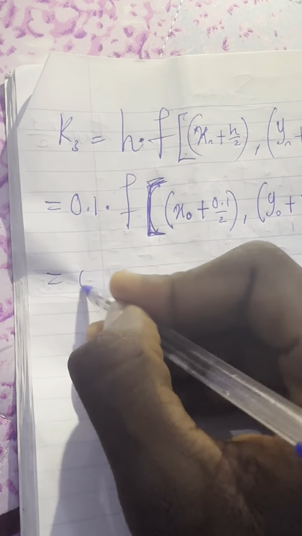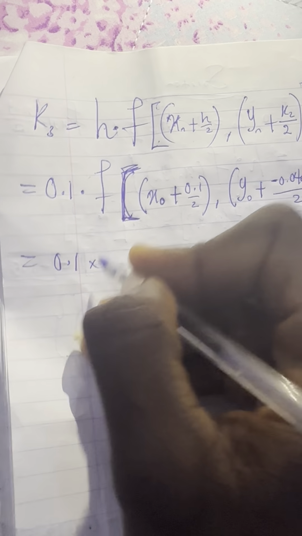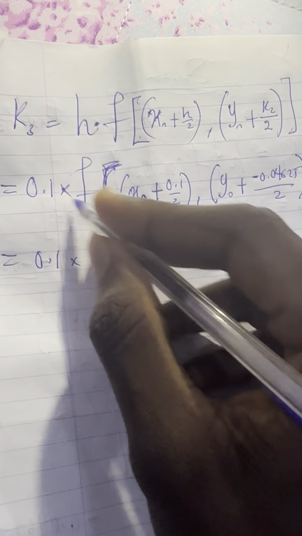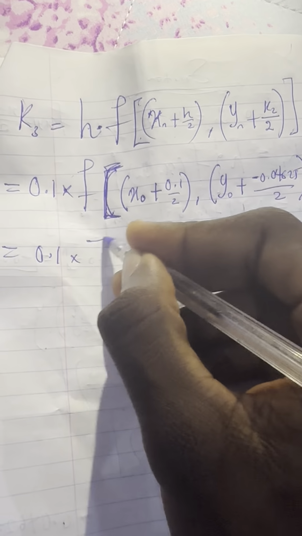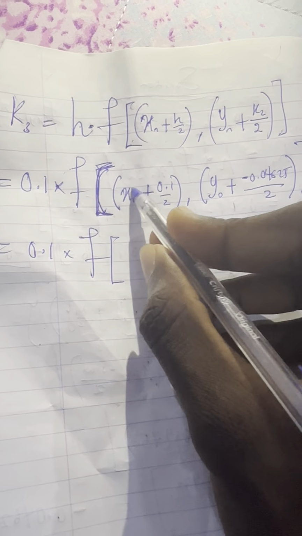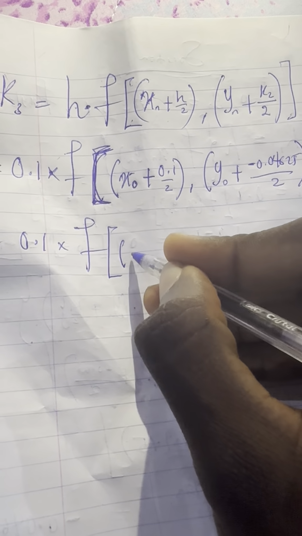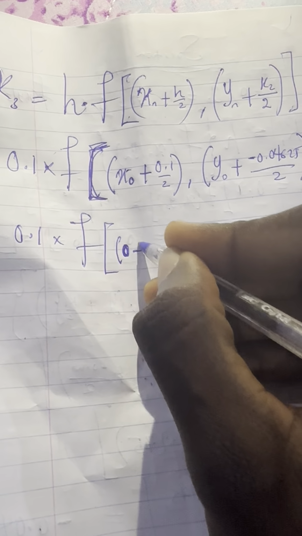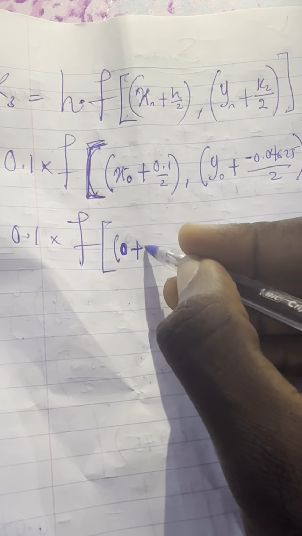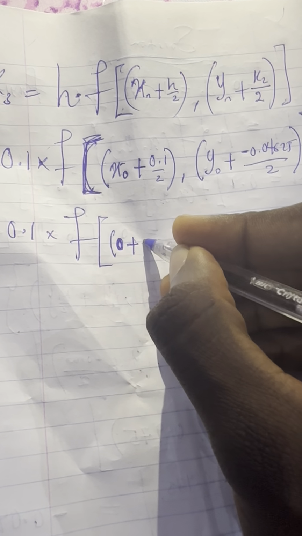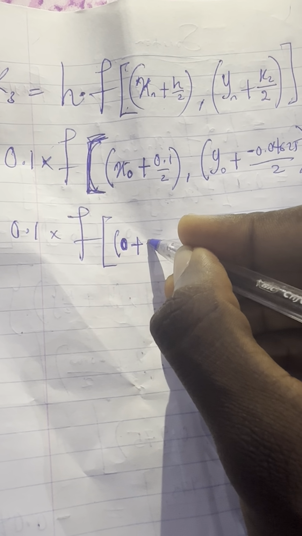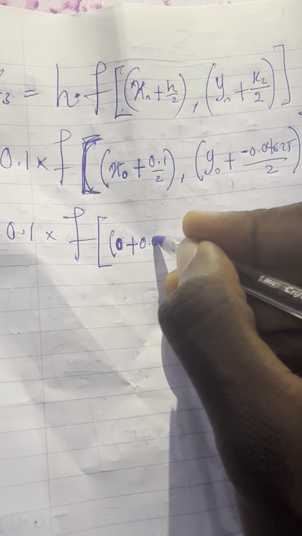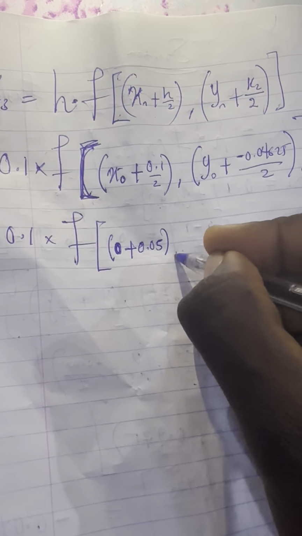So 0.1 times, you put everything inside the bracket. f of my x naught, which is 0, so 0 plus 0.1 over 2. That's 0.05. Then comma.